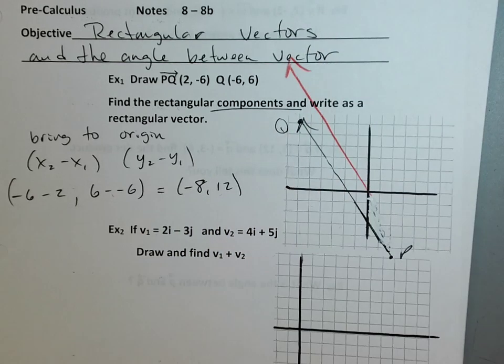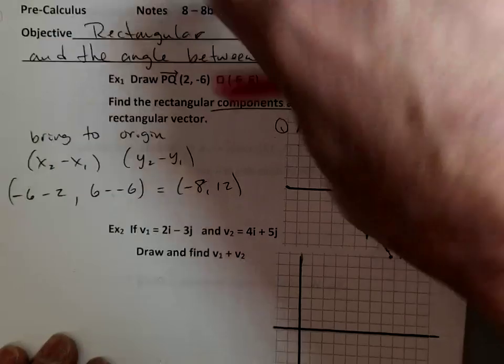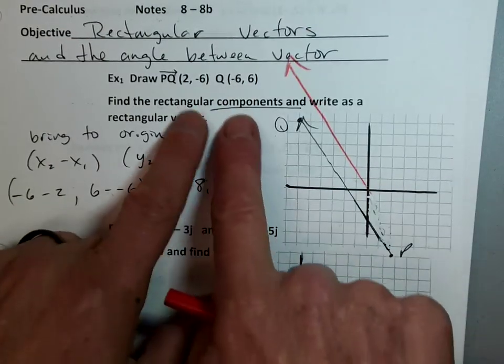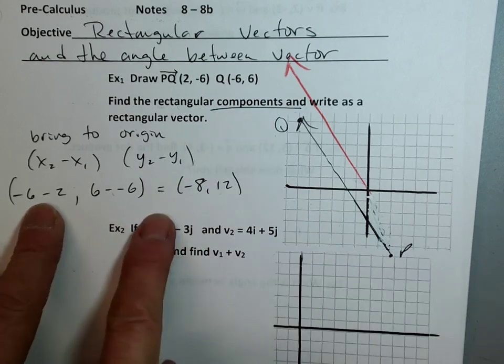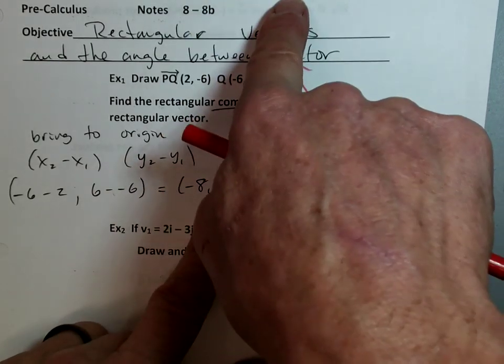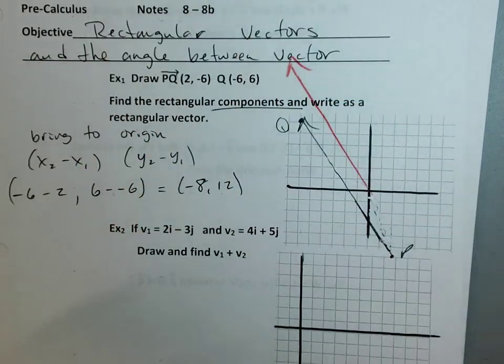So instead of physically moving it, you can do it mathematically. Instead of trying to pick this thing up and move it, all I do is subtract the x's, x2 minus x1, and y2 minus y1, and I wind up with the answer without even having to graph. Okay, does that seem easy?